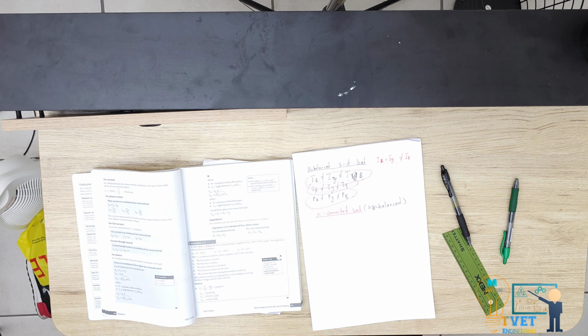Okay, that is question A. They want us to calculate the phase currents. Question B wants us to calculate the line currents. Then C wants us to calculate the power drawn by each phase. D wants us to calculate the total power drawn by the load. And E wants us to calculate the current that flows through the neutral conductor.